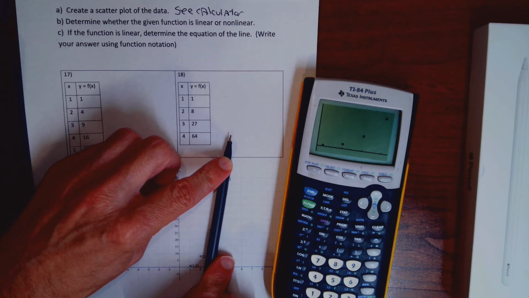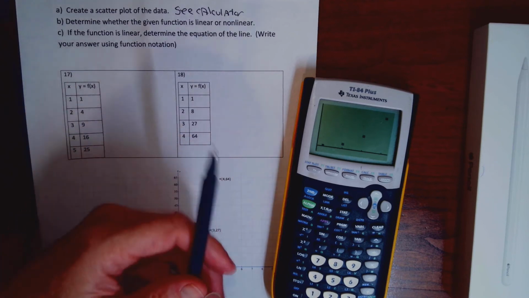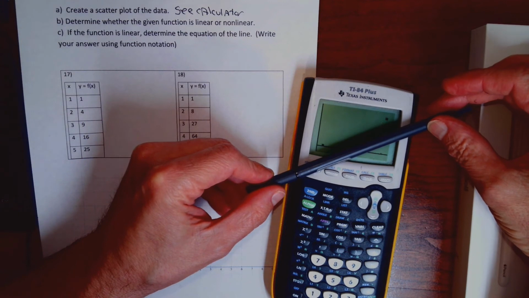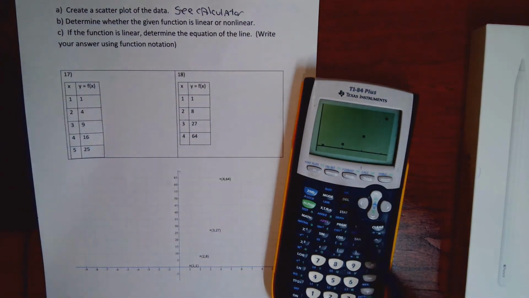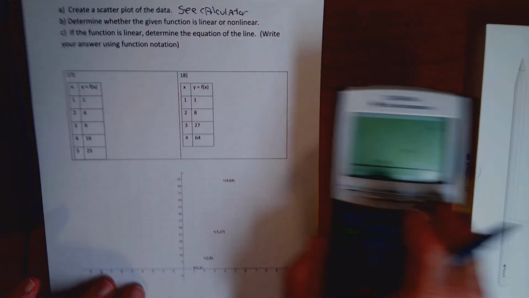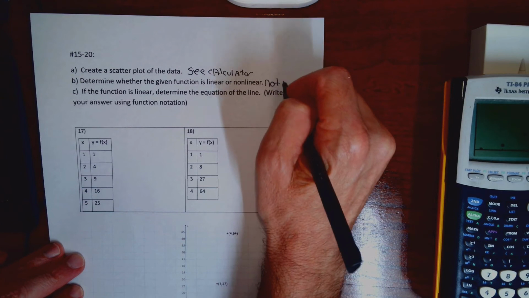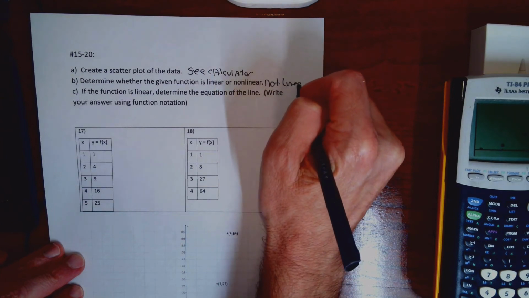It's not linear. In order for it to be perfectly linear, any line that I draw that connects 2 points would need to connect all the points. Here I tried to draw a line to connect these 2 points and it missed the other 2 points. This is not linear data. It's not at least perfectly linear data. So for part B, I'm going to say it's not linear.